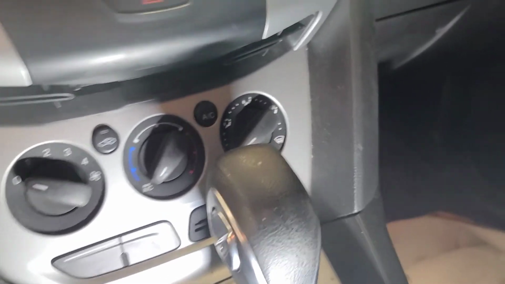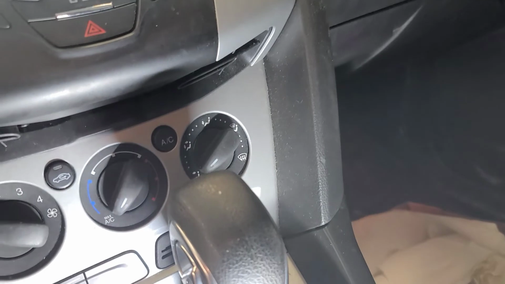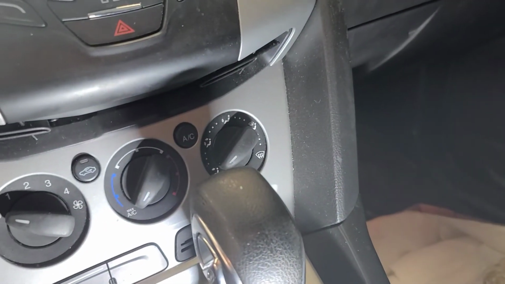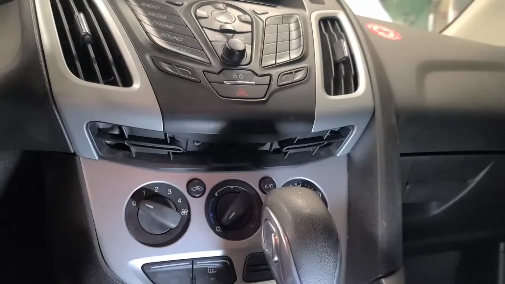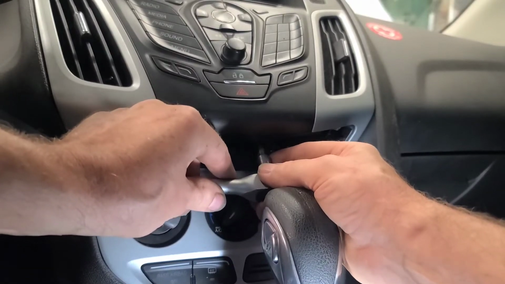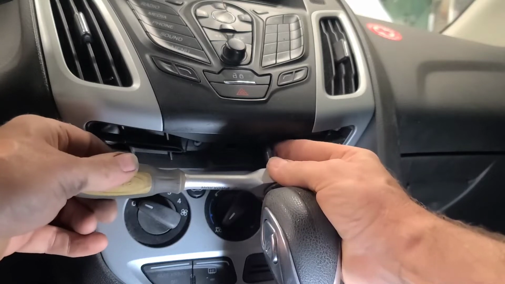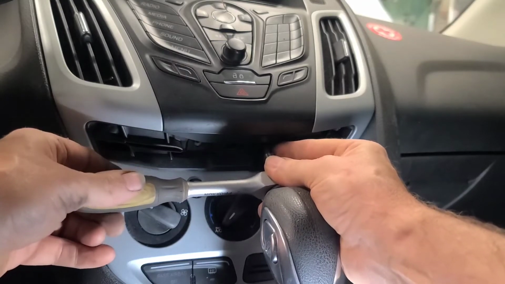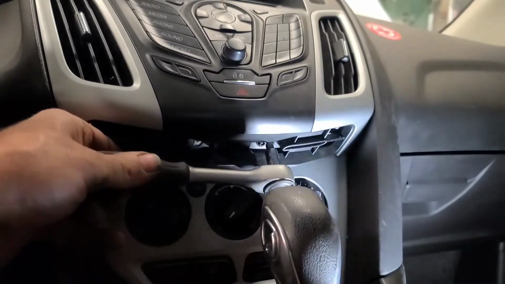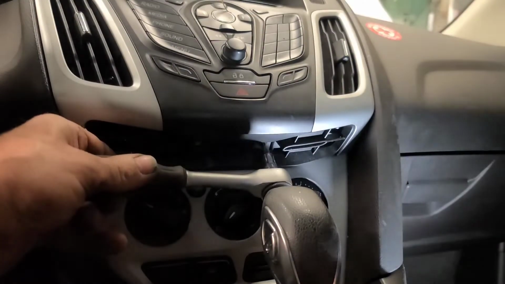So there are two T25 screws up from the bottom here. Those need to be removed first, and then the dash is clipped in with 4 clips on the side. So let's get them out. So I have this handy little angled screwdriver here, get it in there. Right there.